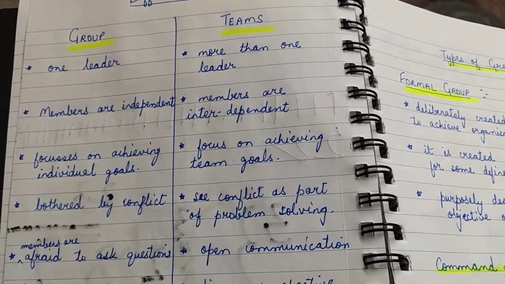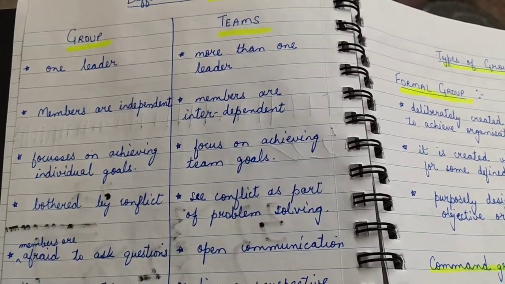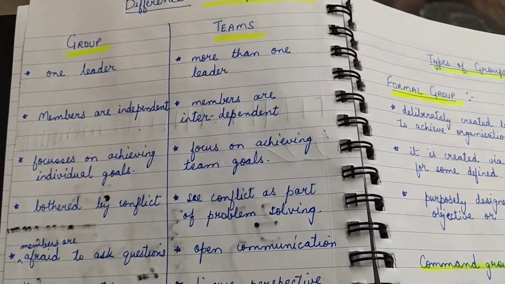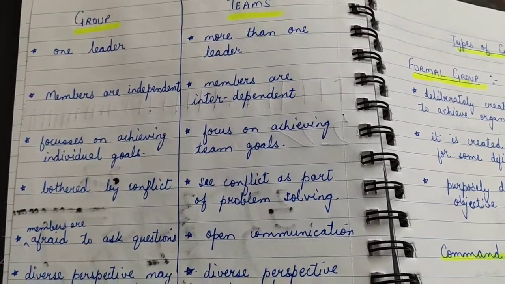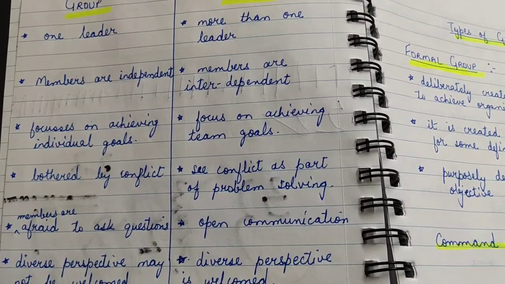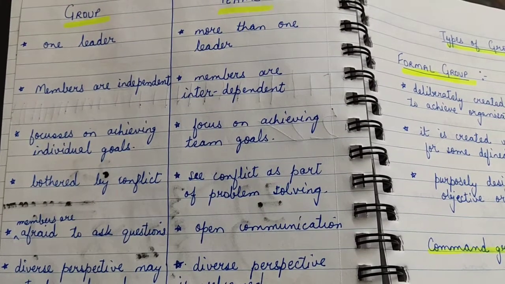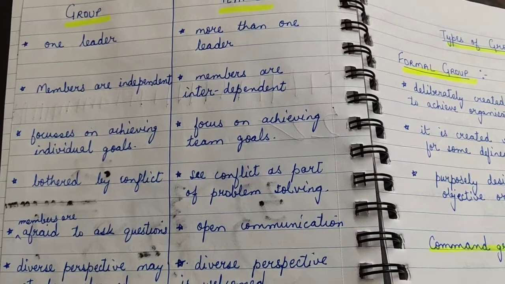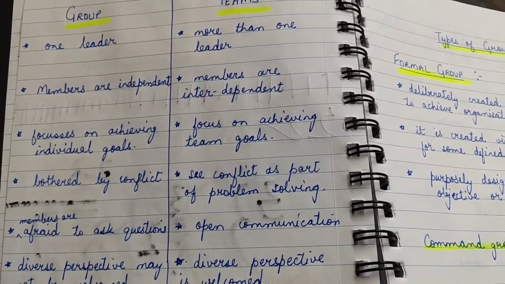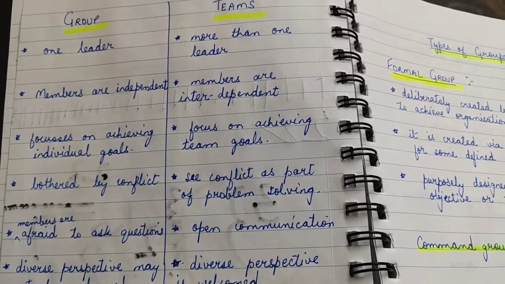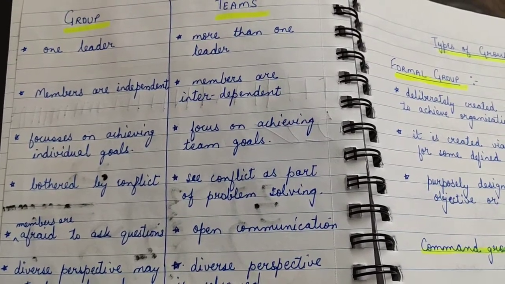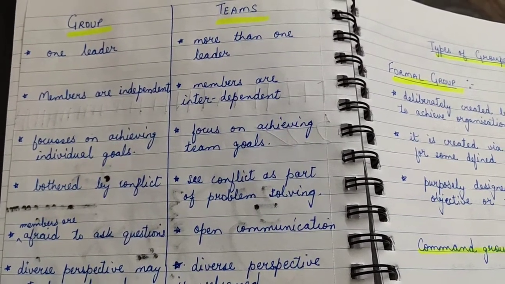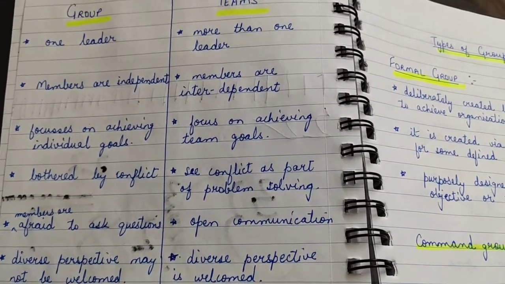In a group, members are independent, but in teams, members are interdependent. एक दूसरे पे डिपेंड होते हैं इन टीम्स में. ठीक है, टीम्स में एक दूसरे पे डिपेंड होते हैं. Groups focus on achieving individual goals and teams focus on achieving team goals. ठीक है, तो ग्रुप में बेसिकली क्या होता है, एवरीवन इज़ देयर नो व्हेन दे आर गैदर्ड, सबको अपनी पड़ी है कि हम अपना अपना काम भैया पूरा कर दें. तो टीम्स में क्या होता है कि दे फोकस ऑन भाई, वी आर टुगेदर इन टीम्स, एंड वी हैव टू अचीव आवर गोल, टीम के गोल्स हमें अचीव करना है.